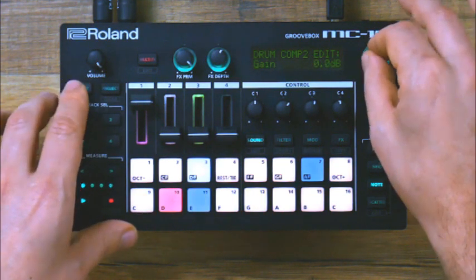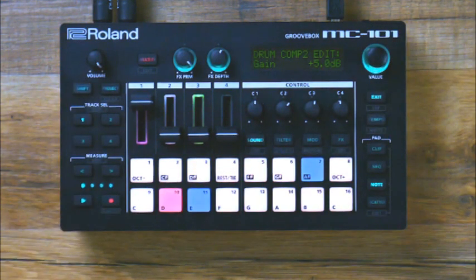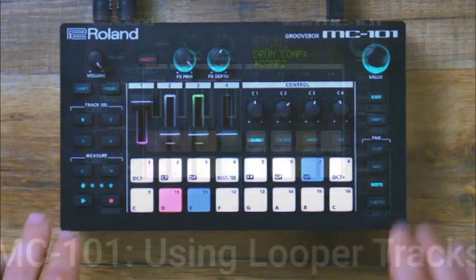There's a lot of flexibility with the compressor as well, plenty of control. And it's perfect for giving things a certain amount of attack or transient control if you're dealing with different types of sample material.